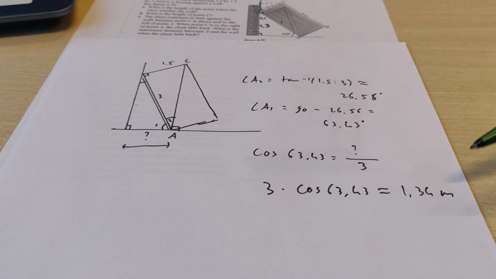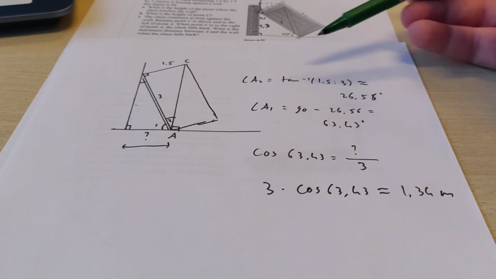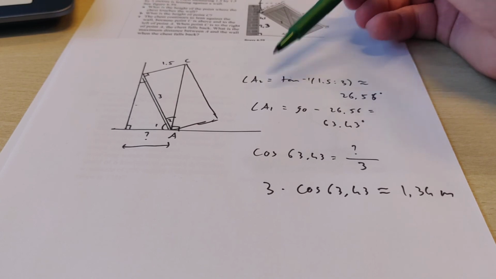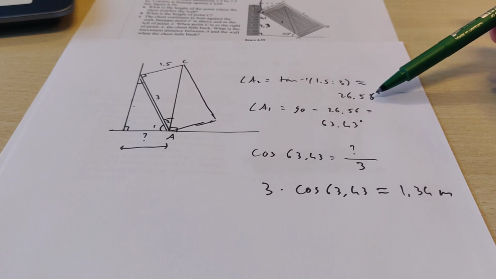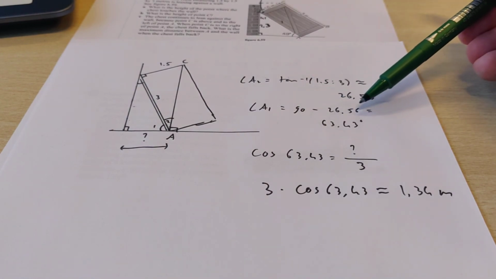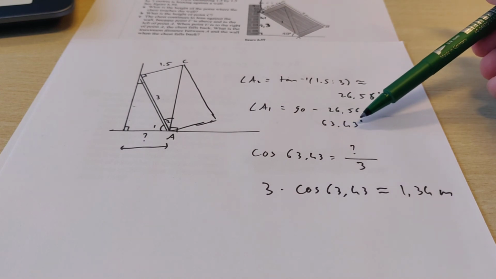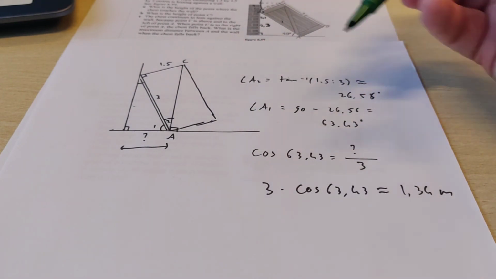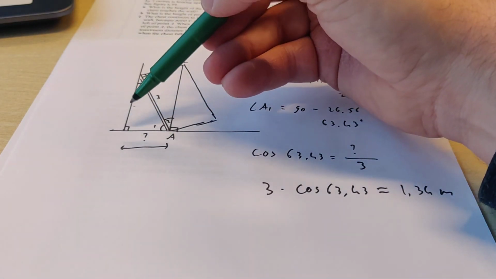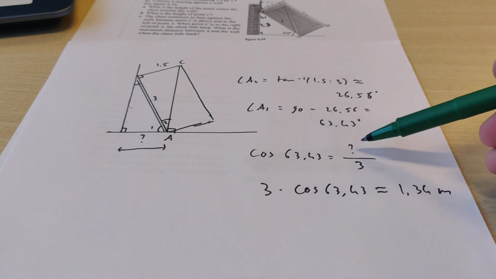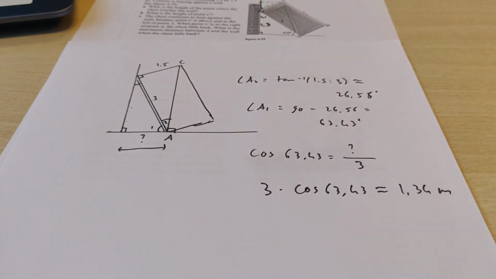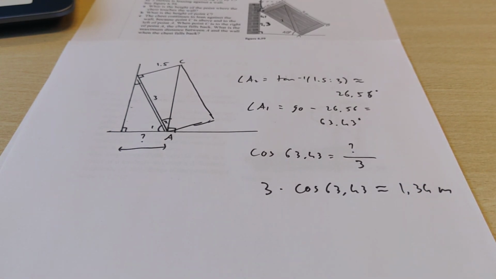But here, let me just go over it again, so now everybody can follow it clearly. Here we have the angle A2 is the tangent of 1.5 divided by 3. So then you have this angle, which is 26.56. Then 90 minus 26.56 is that angle, which is 63.43. Then we're going to use cosine 63.43 is the adjacent side divided by the hypotenuse. That's why I wrote this over here. And then if you want to calculate the missing number, you have to do 3 times the cosine of 63.43. And then you have this number, which is 1.34 meters. So hopefully this is clear to everyone.